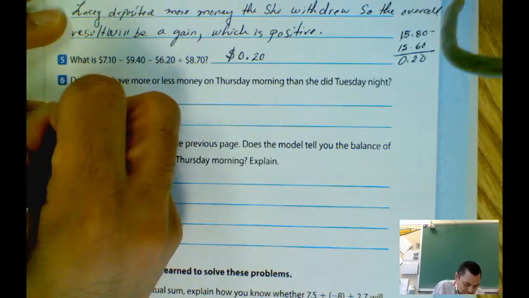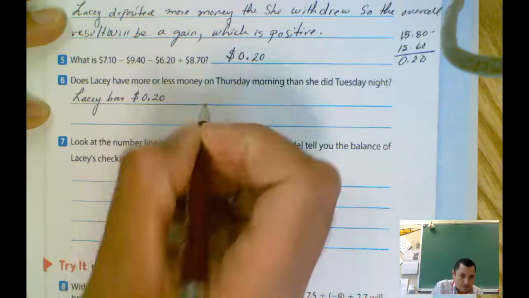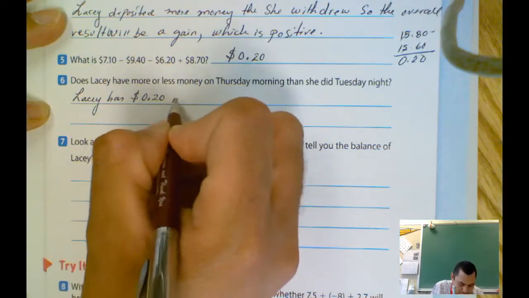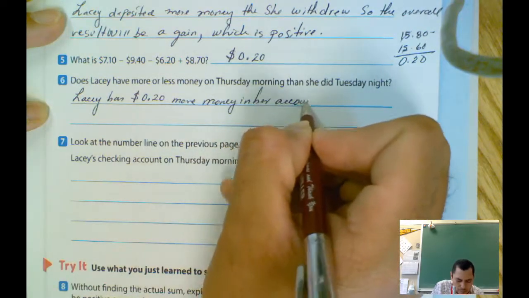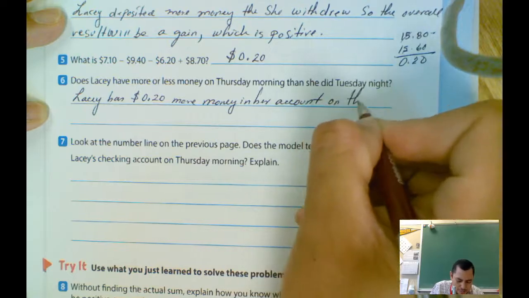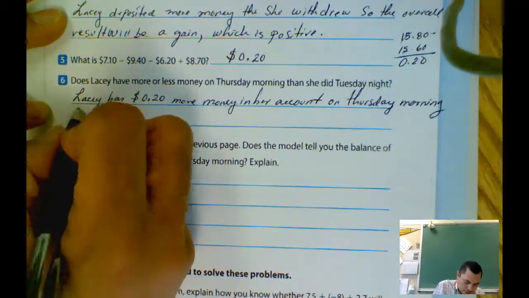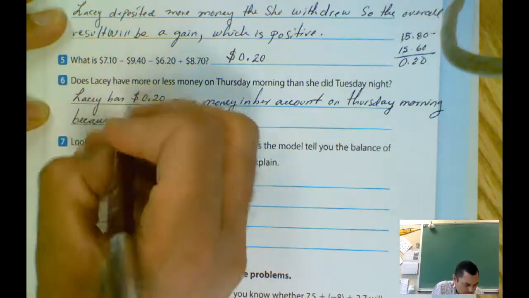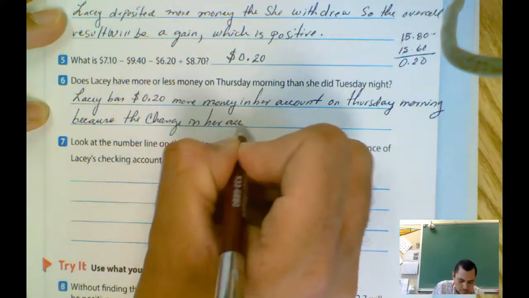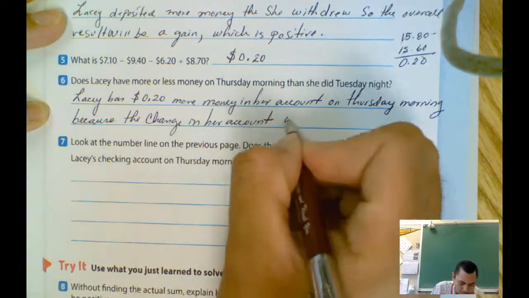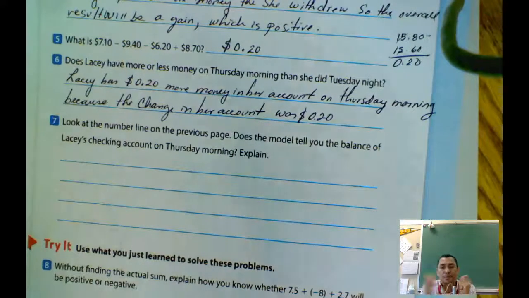So in this case, Lacey has 20 cents more money in her account on Thursday morning because the change in her account was 20 cents. So she ended with more money on Thursday morning because she ended with 20 cents.